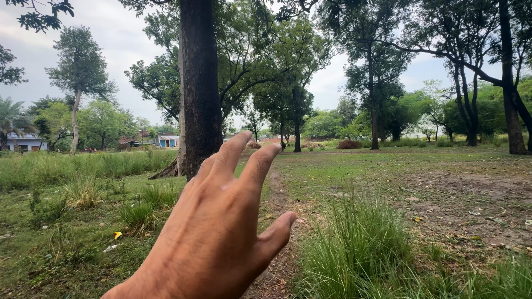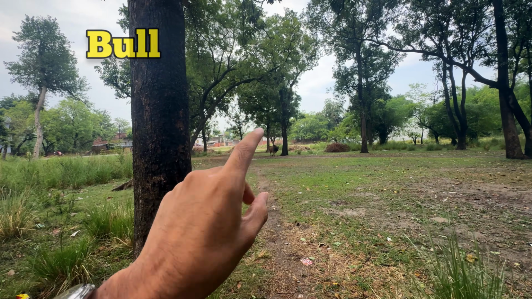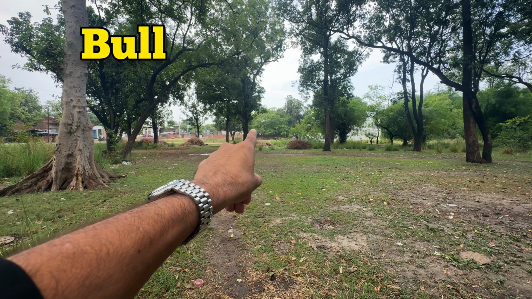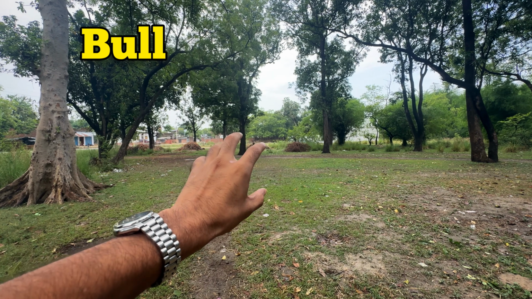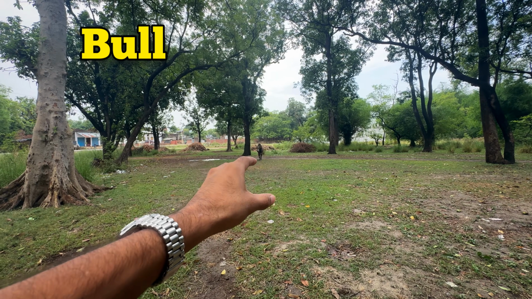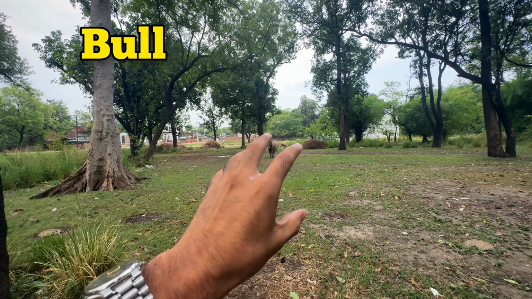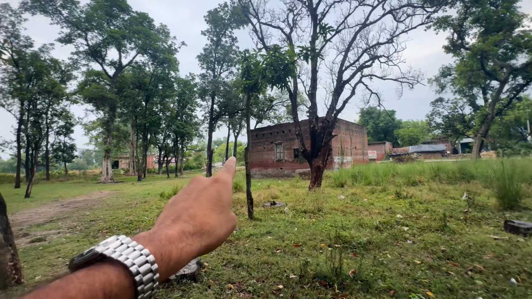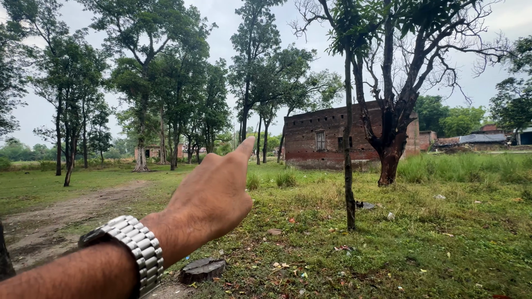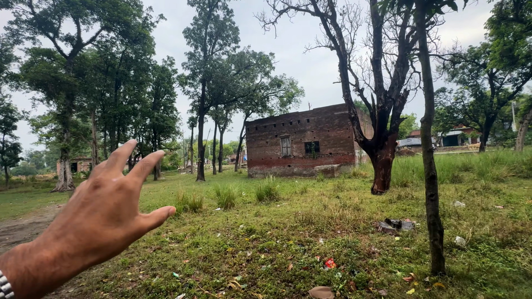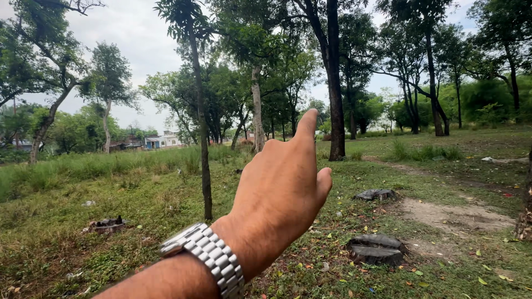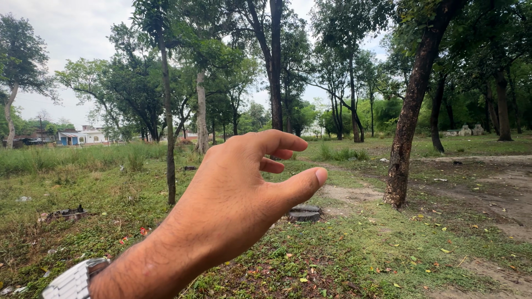Right now let me show you the bull of this particular area, and that is a very aggressive bull. Okay, so as I'm going close to the bull, he might chase me. I'm a bit afraid of that bull. And as you can see, both of them have already run away from this place because they are afraid, because he might chase us.